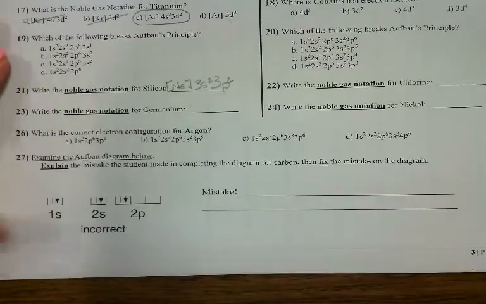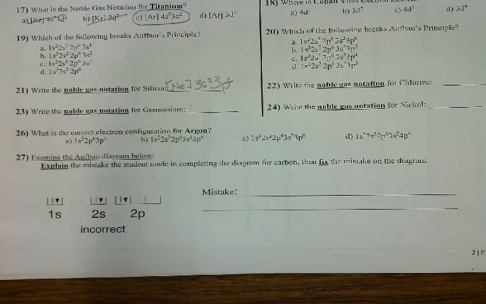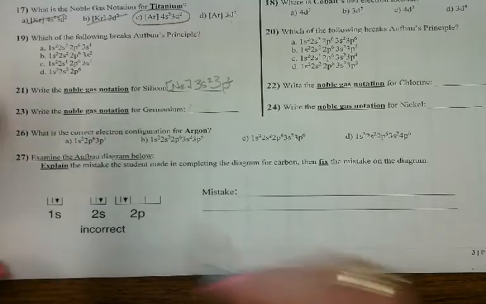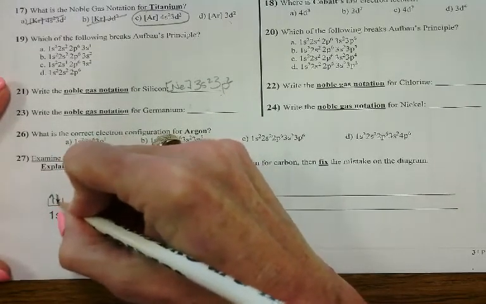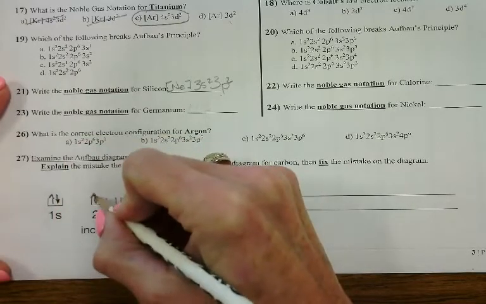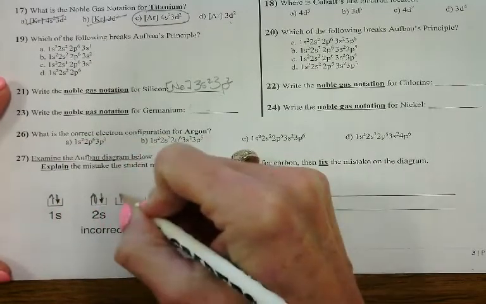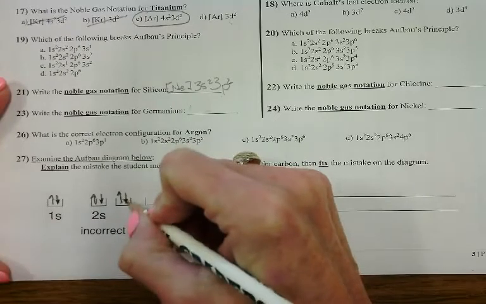Okay, so let's look down here, number 27. Let's see, explain the mistake the student made in completing the diagram for carbon. Fix the mistake on the diagram. Well, that's not a great diagram, okay? But I see what the problem is. This should look like that, and that should be down, and that should be up, and that should be down. That should be up, and that should be down.